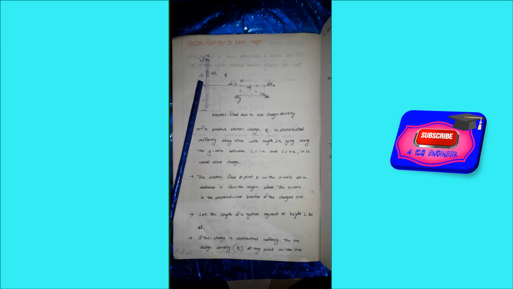Here this is the typical segment dl, with differential length and differential charge. If the charge is distributed uniformly along the line, the line charge density rho L at any point on the line is constant. This is a line charge.